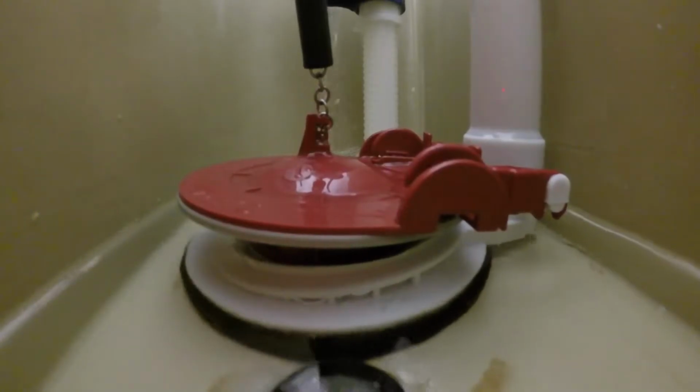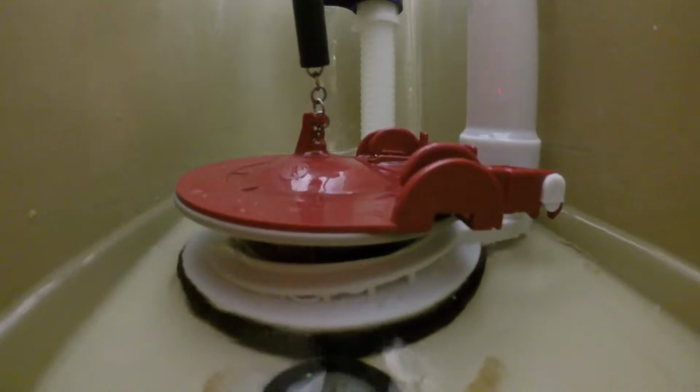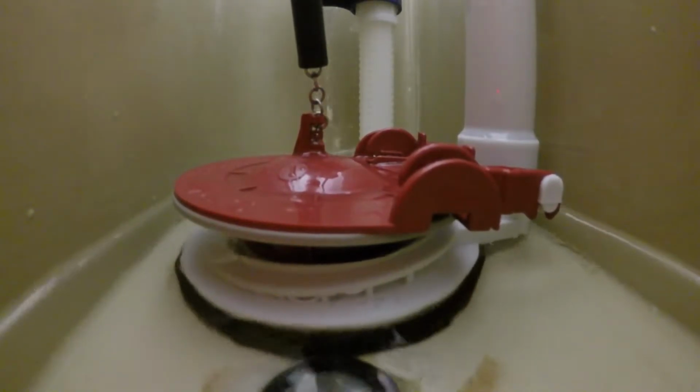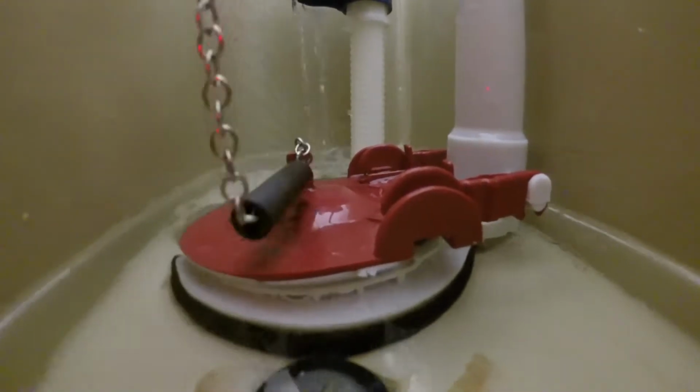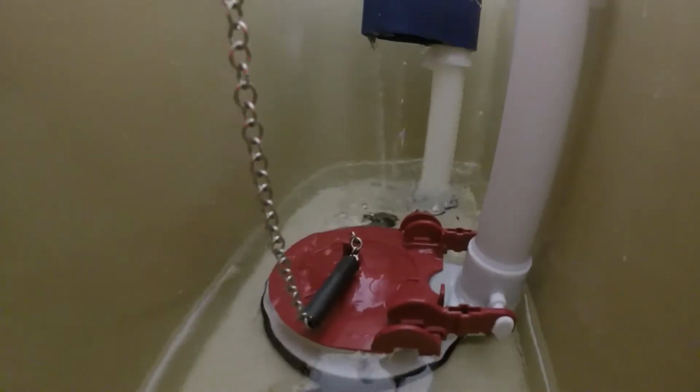If the flapper is being held open by the handle, you can make an adjustment to the chain, lengthen that a little bit so that it can lay down properly against the seat of the flush valve.